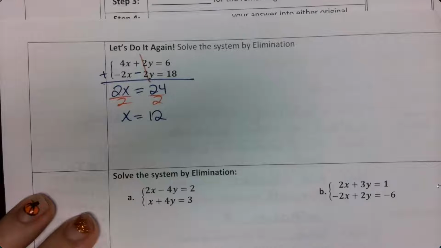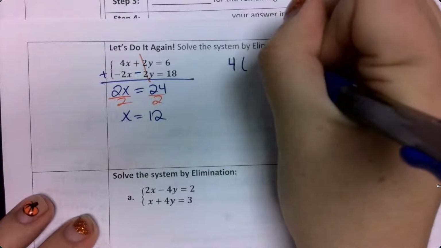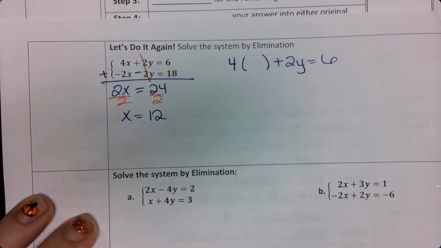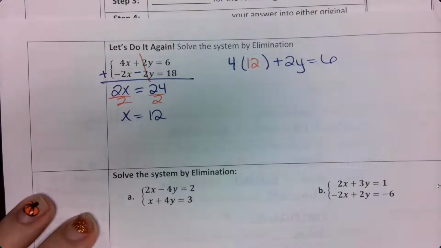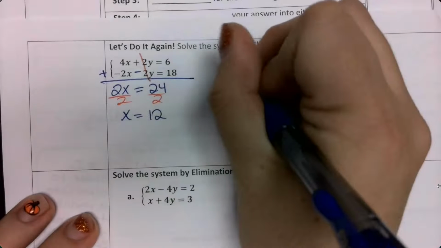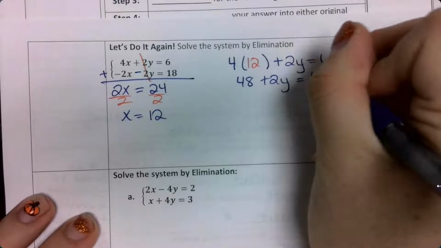Which equation do you want me to plug back into? Top or bottom? I heard top first. You can plug into the bottom and see if you get the same answer as me. Okay, 4 times 12 is? 48. Okay, then what?